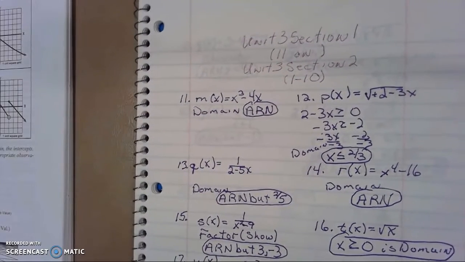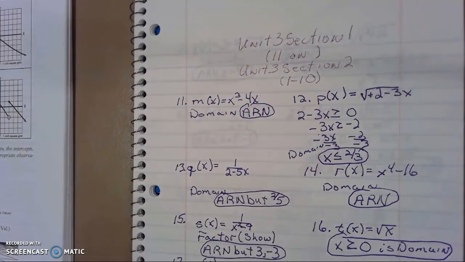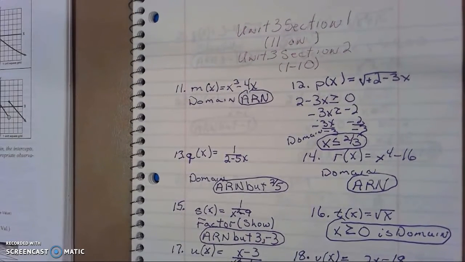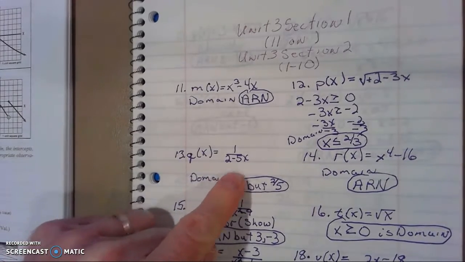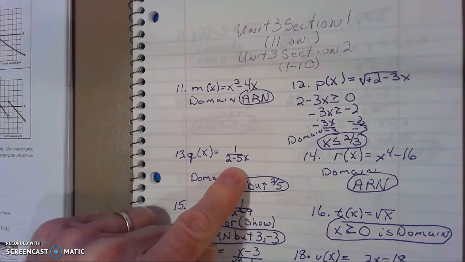This is College Algebra Unit 3, Section 1, 11 on to the end, and then Unit 3, Section 2, 1 through 10. The first questions are finding the domain. The domain is very important as far as what you can put in for x. The only thing you have to worry about is if you have an x in the denominator, like number 13, that denominator cannot equal 0.